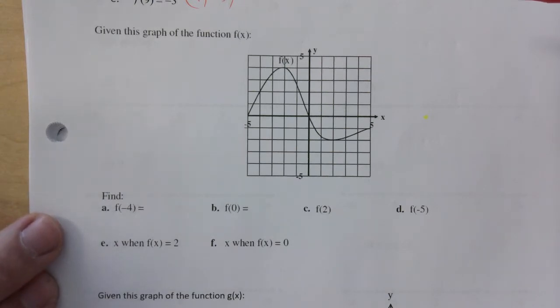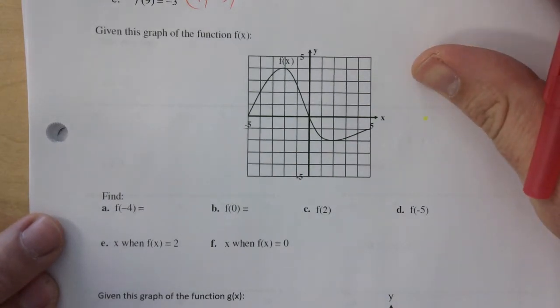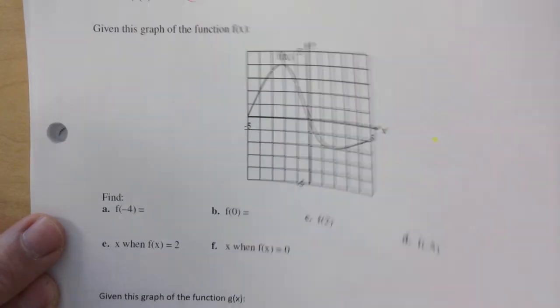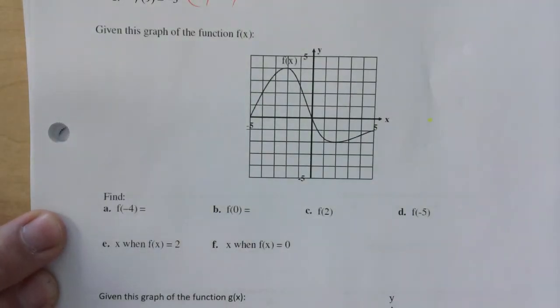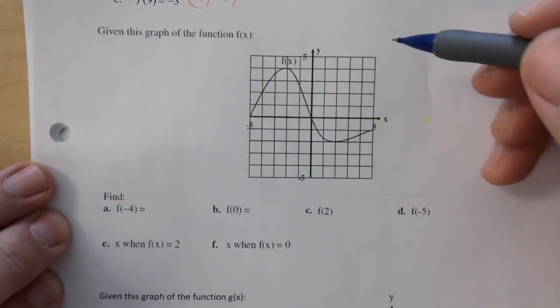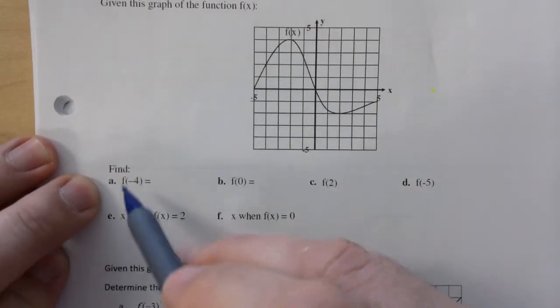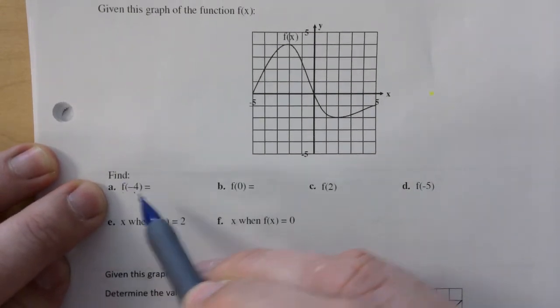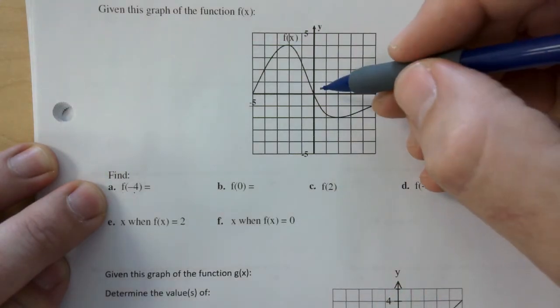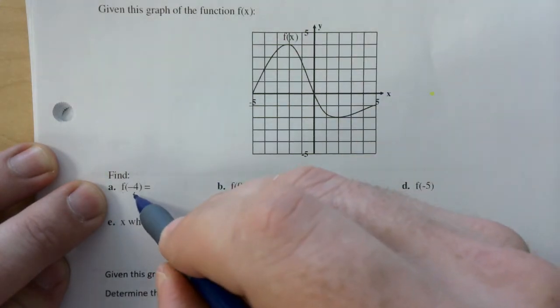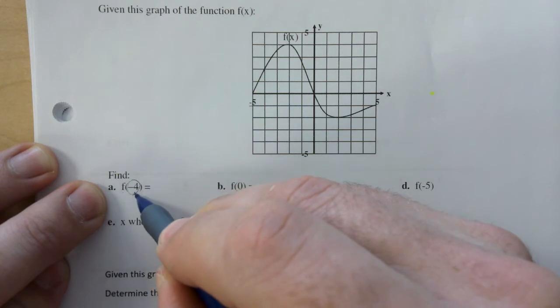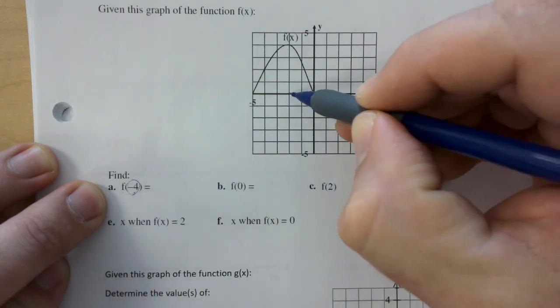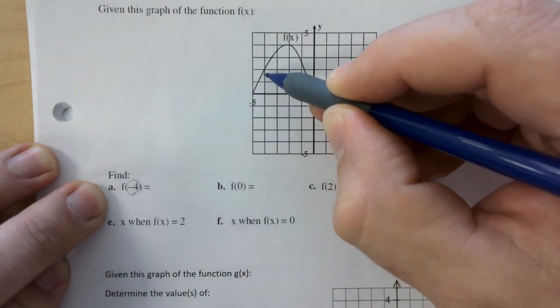I think you get the point at this stage. I'm just gonna keep going. So given this graph, find f of -4. So we're just gonna do this a little faster now, right? So when x is equal to -4, what's y? So we're gonna go 1, 2, 3, 4, up to.